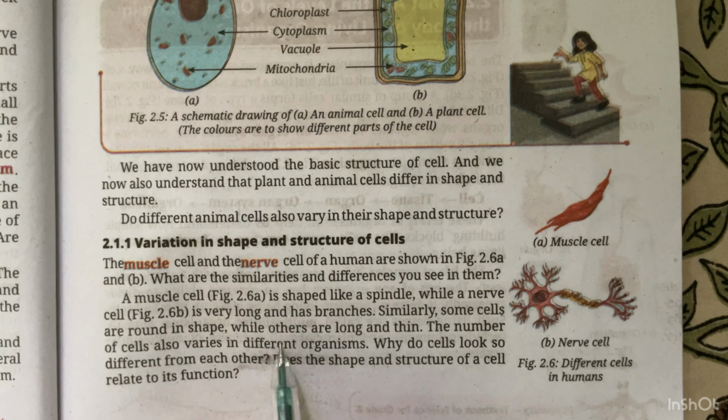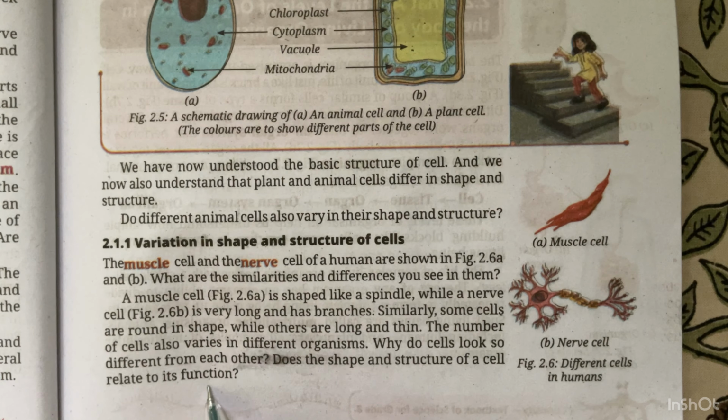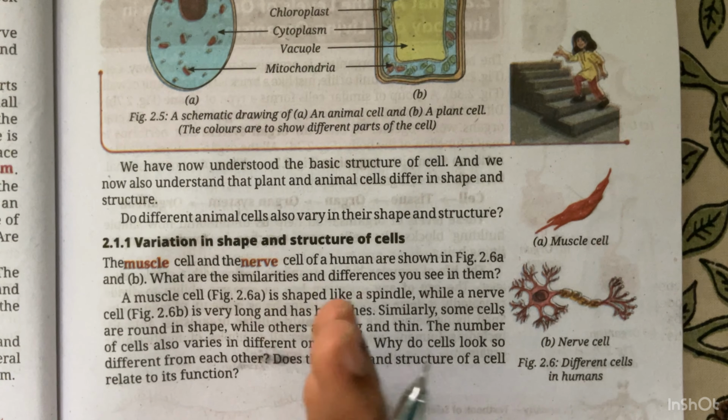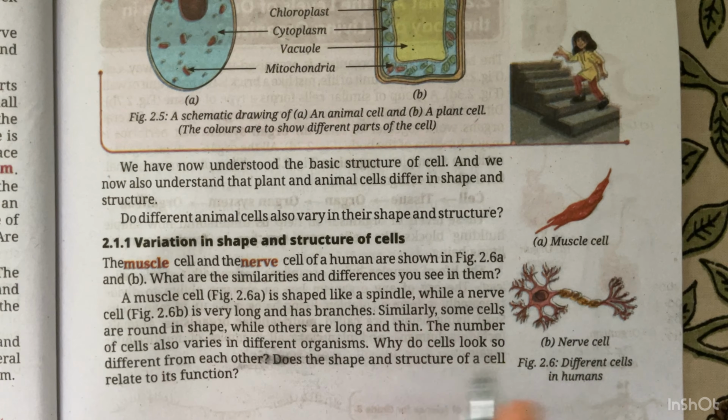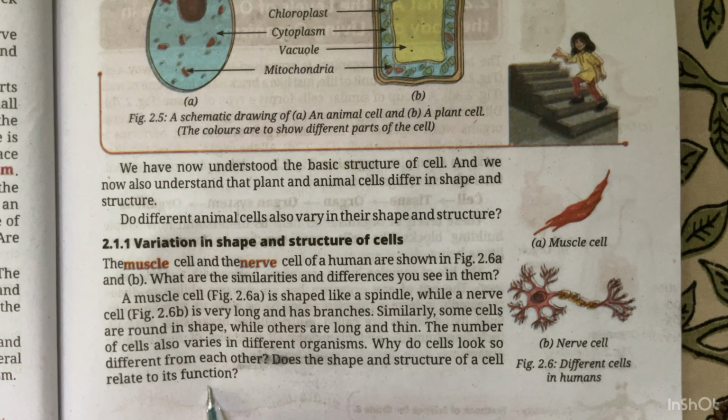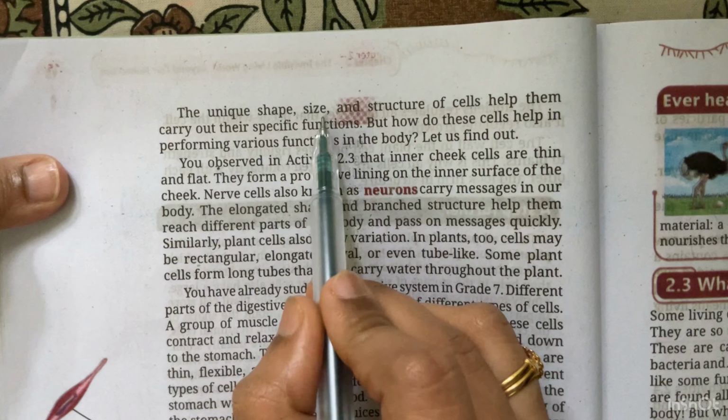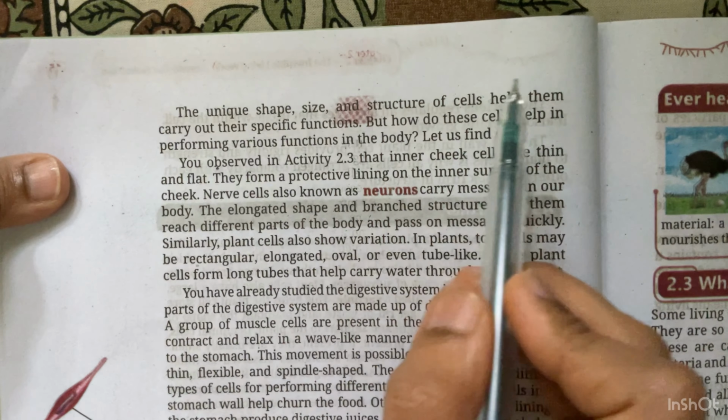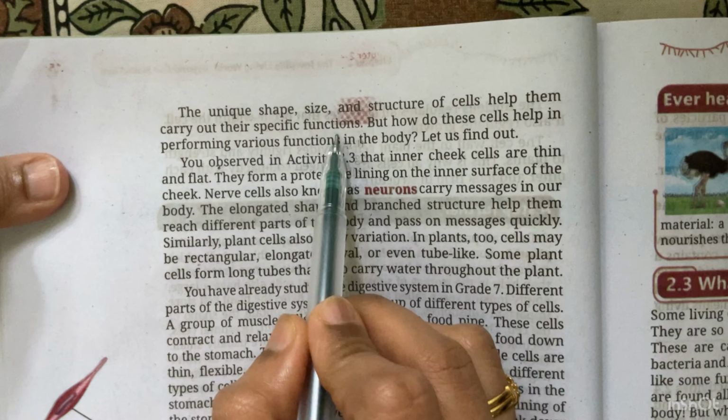Why do all cells look so different from each other? The question is, why are all the cells not the same, why do they look different from each other? Does the shape and structure of the cell relate to its function? Yes, as we know, different cells have different functions. So due to the difference in shape and structure, the cell has a different function. Here is the answer: the unique shape, size and structure of cells help them carry out their specific functions. But how do these cells help in performing various functions in the body? Let us find out.